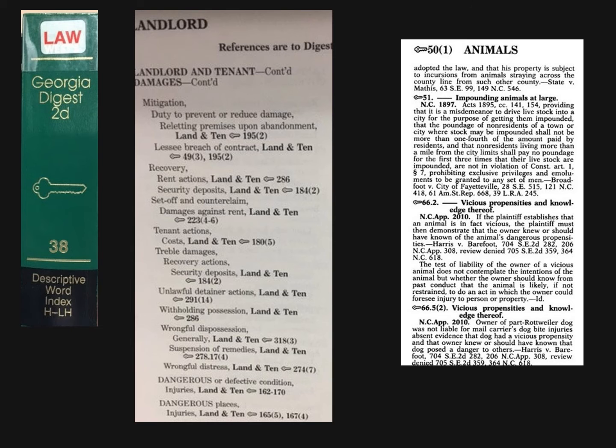And then this next screen is some screenshots of the digest. The first picture is a picture of the spine of the index to the digest, and this is the Georgia Digest. And then in the middle is inside that descriptive word index.